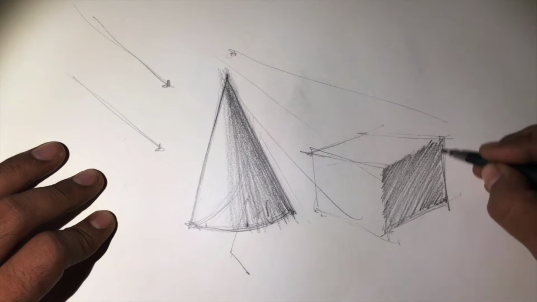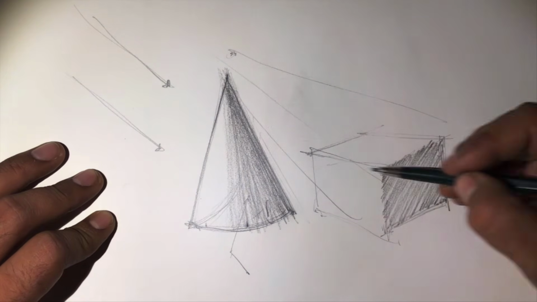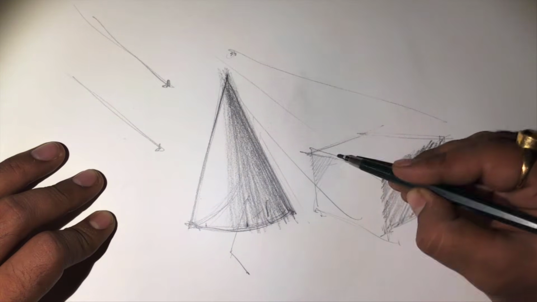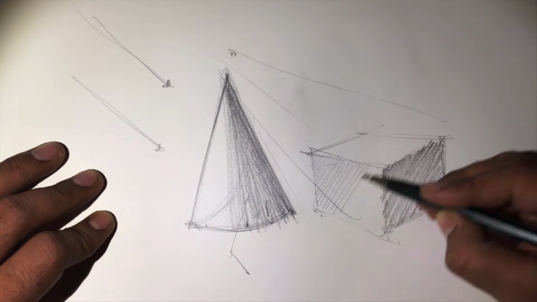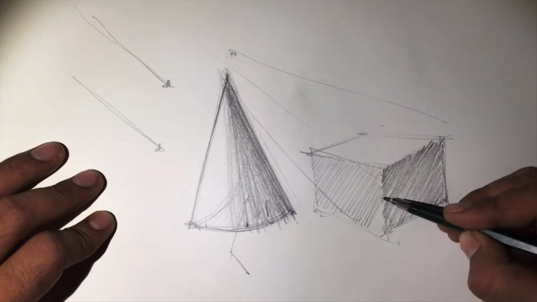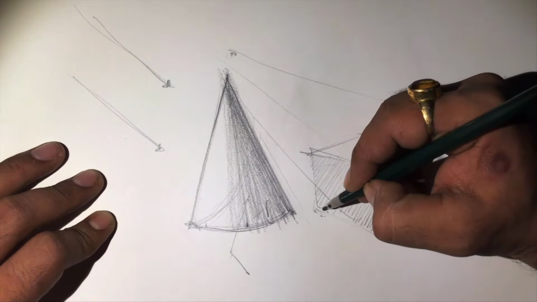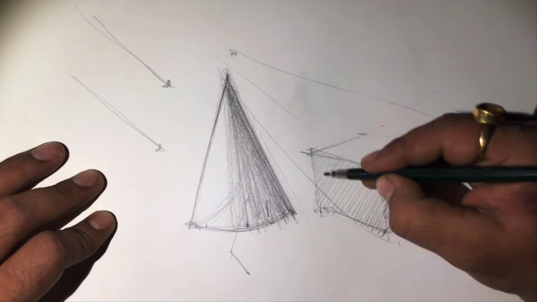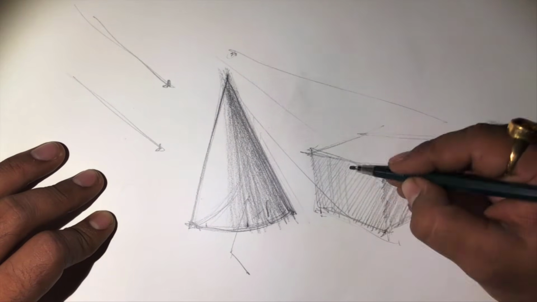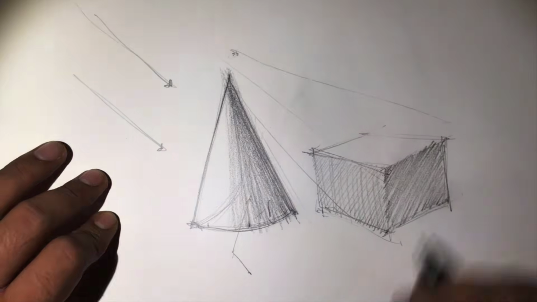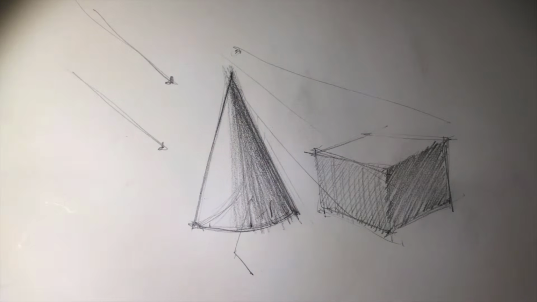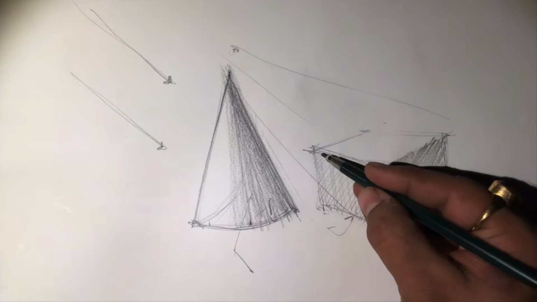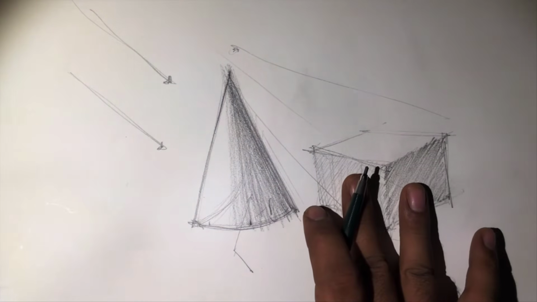The one on the other side won't be as dark as this. In real life, though, there could be situations when light is just not reflecting off the ground for some reason, and you get pitch black surfaces, both of them.